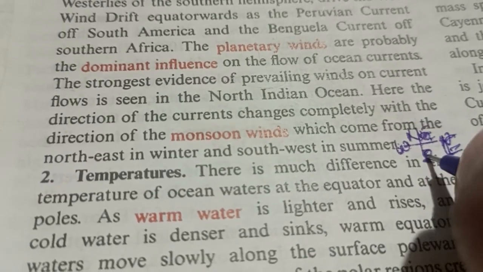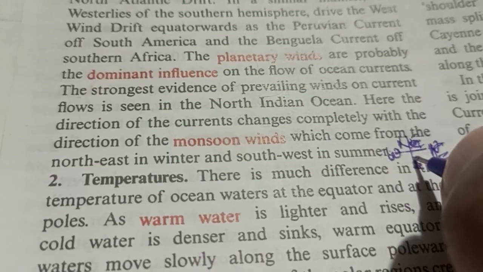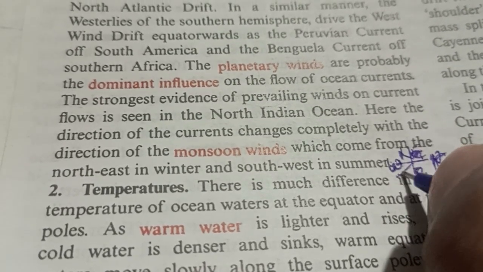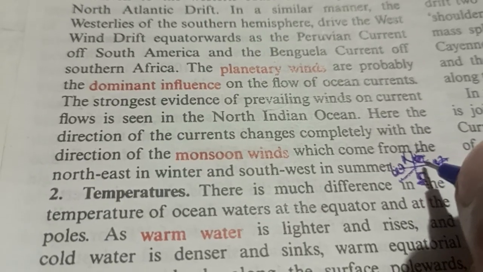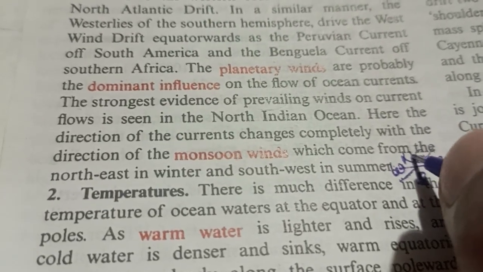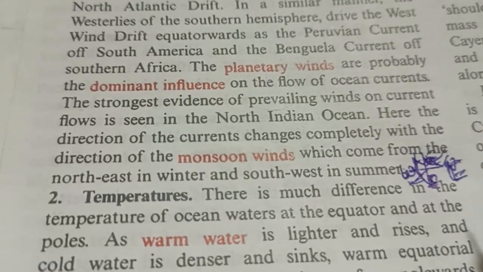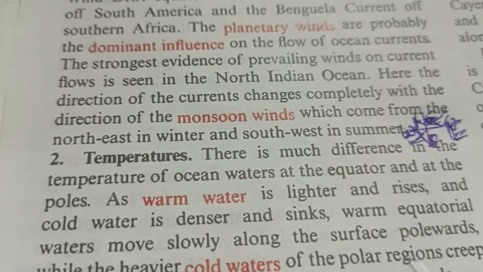So monsoon comes in summer in India from the southwest, and in winter from the northeast.